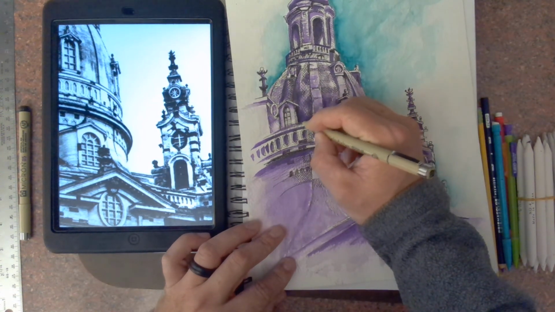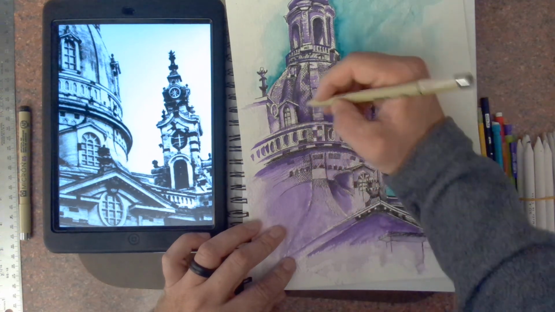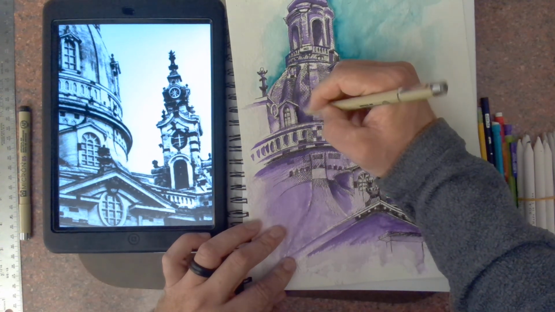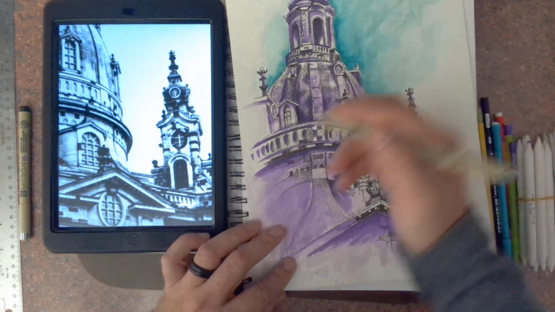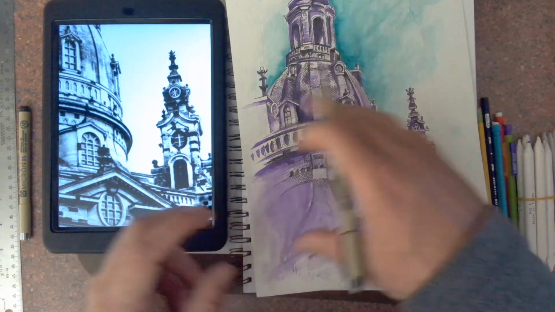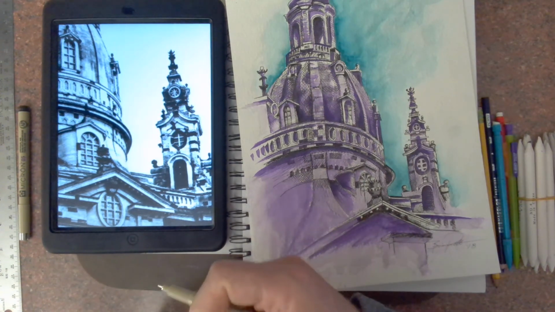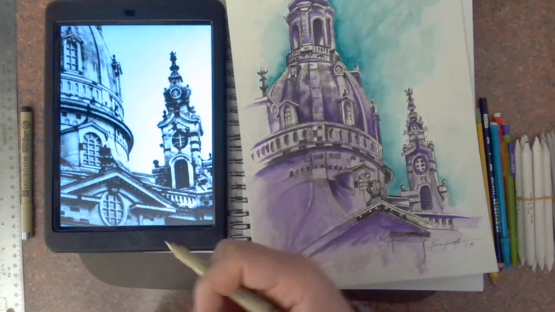You can add lines, you can make mistakes, but I just don't want you to stress about the mistakes. I don't want you to think you have to start over every time you mess up. This is meant to be kind of an expressive piece, so just know that it does not have to be super mistake free.